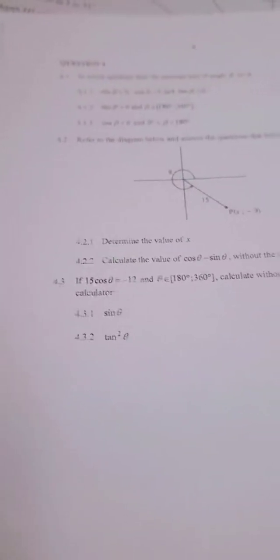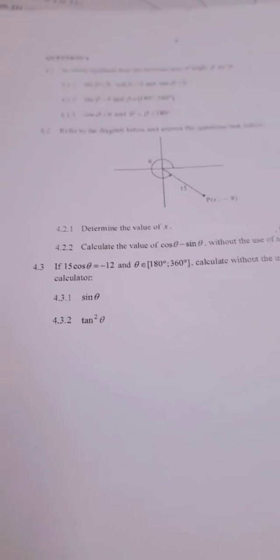Now we can come here and find out what is the value of sine theta. Sine theta is equal to what? Sine of angle theta. Yes, opposite over hypotenuse. So if we're looking at the angle theta and we say opposite over hypotenuse, what is that giving us as a trig ratio? The value for sine theta.